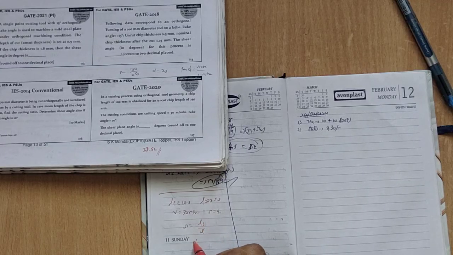Next, tan phi equal to r sin alpha by cos alpha, divided by 1 minus r sin alpha. Calculate and we will get the answer.